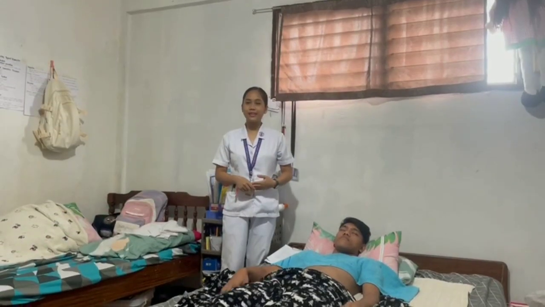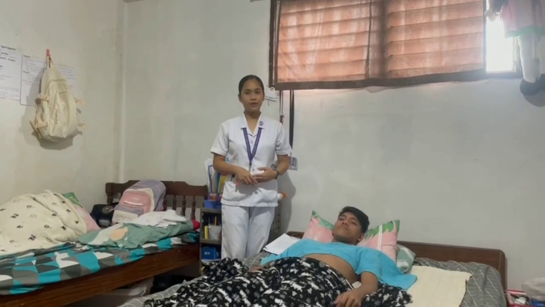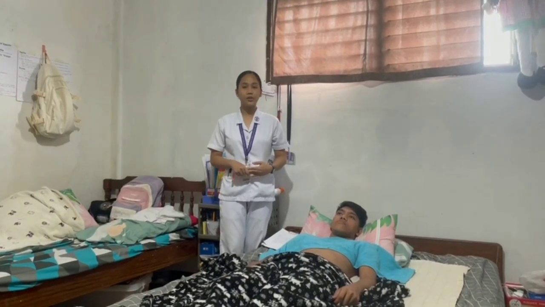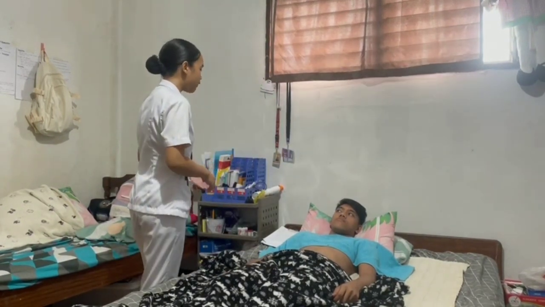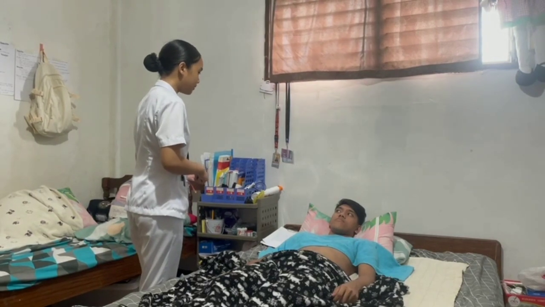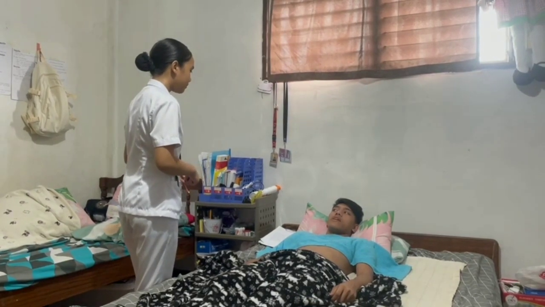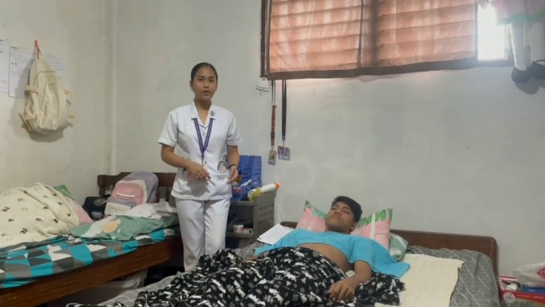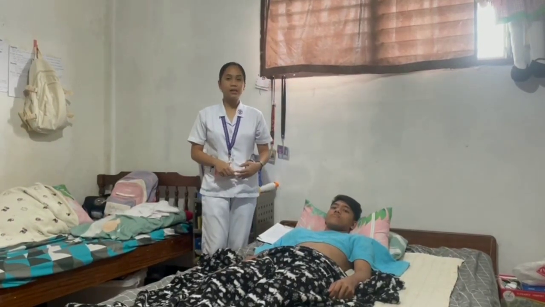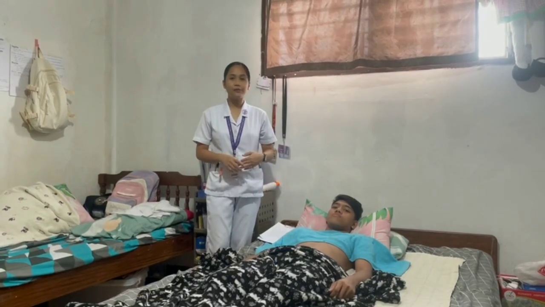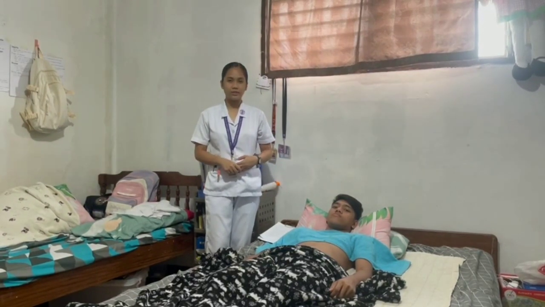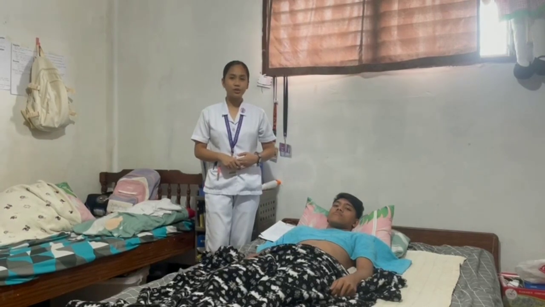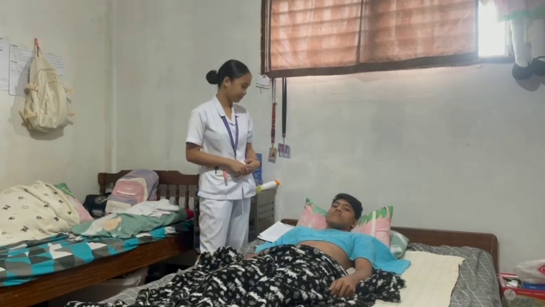Now, ensure that the client has emptied his or her bladder. This is to eliminate bladder distension and interference with an accurate examination. Okay, sir, may I ask if you urinated before the assessment? Yes, I already urinated. Alright. So, now position the client in a standing or in a supine position. The client's head may be slightly elevated for orthopneic patients to avoid putting additional pressure over the abdomen.